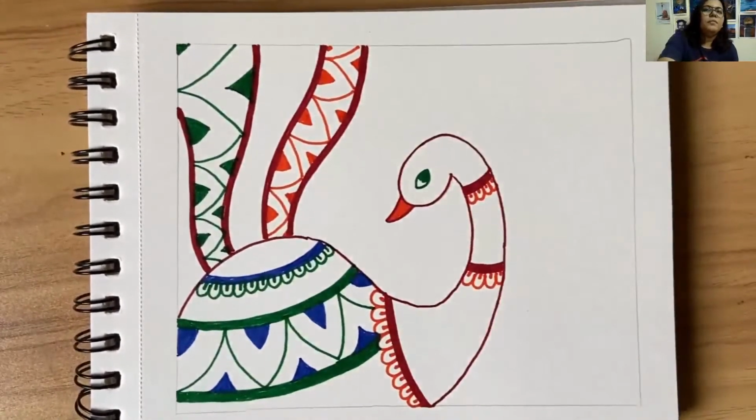Okay, so there you go. Your tail portion is almost done. Everybody draw at least one of the tail portions. You don't need to draw two right now. You can draw the other half later on at your home. But at least draw one of the tails. We'll wait for it. Don't worry. At least draw one of the tails.